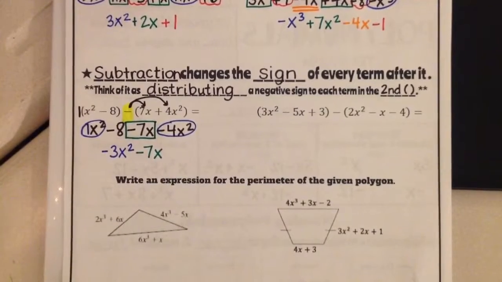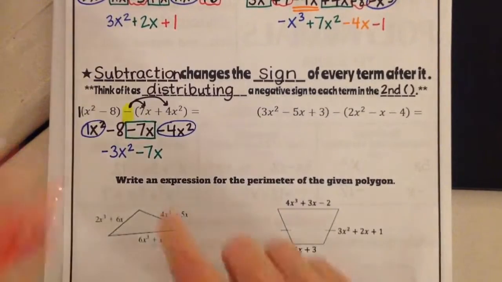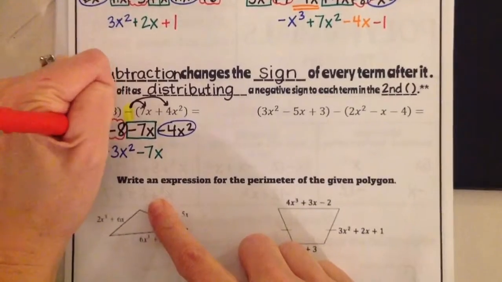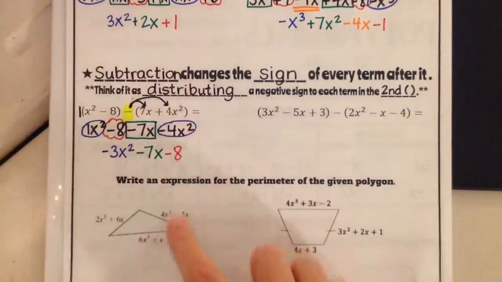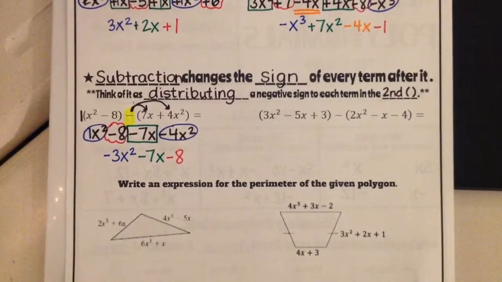And now I'm going to look for constants, because that would be the next thing I'm looking for. And I see I have a constant right here. I have a negative 8. Because that is my only constant, I'm just going to copy that also down into my final answer, and I ended up with the trinomial negative 3 times the value of x squared minus 7x minus 8.